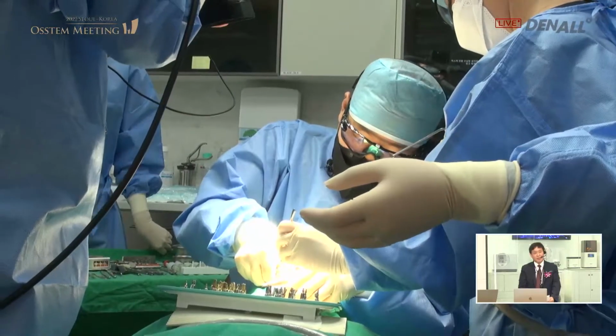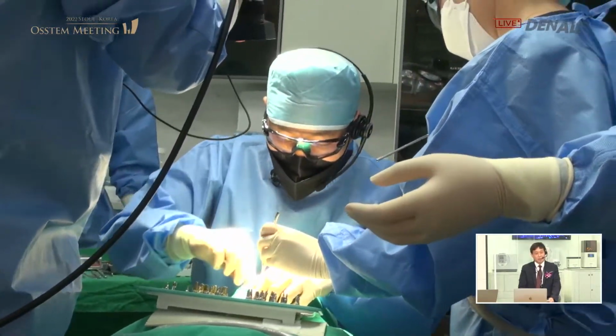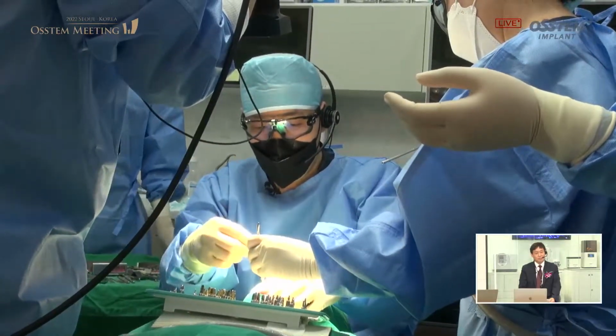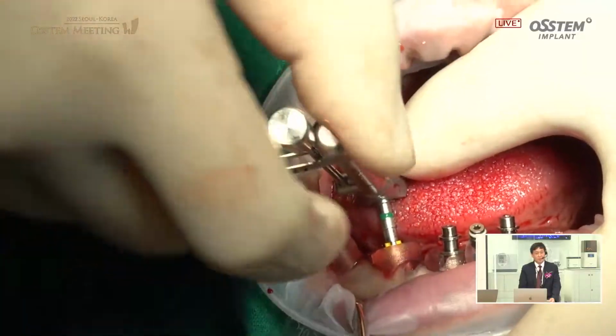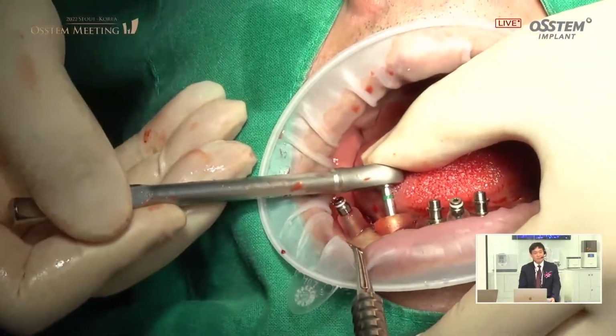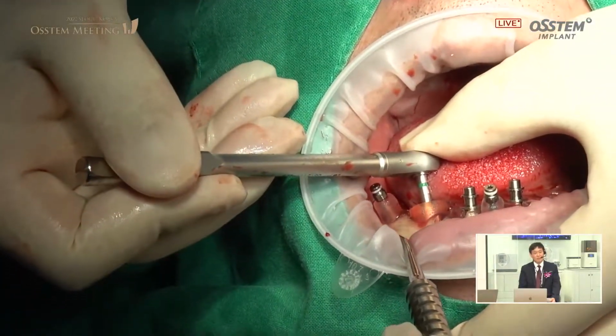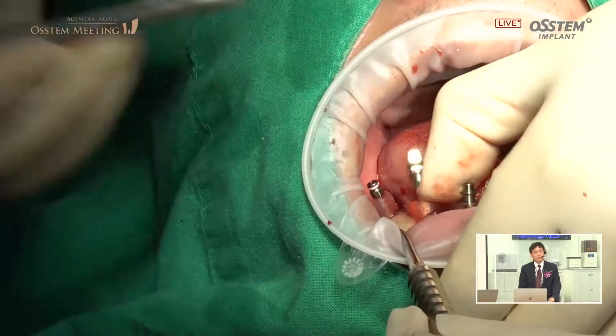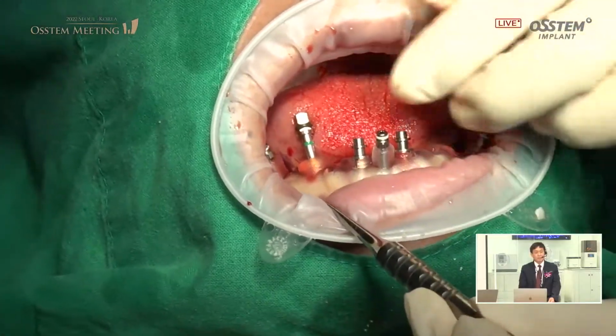Because in the lower jaw we are going to provide an immediate provisional restoration, if you look over here, it's over 30 Newton. So primary stability today is good. It's not stuck, so it's going nicely.